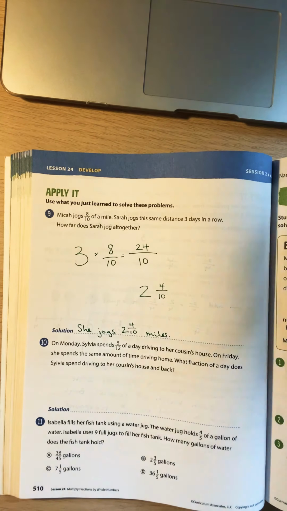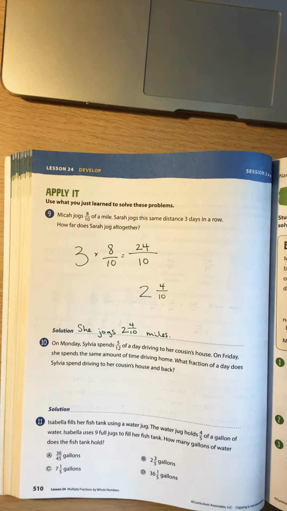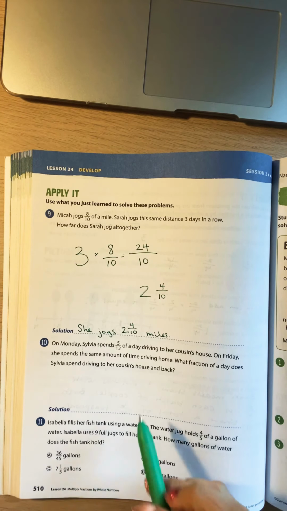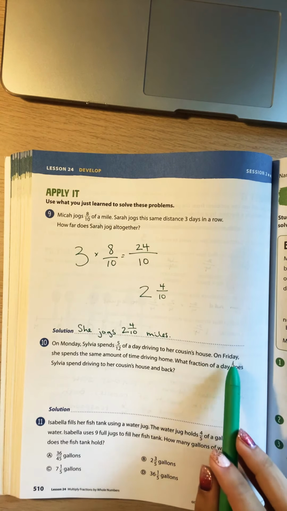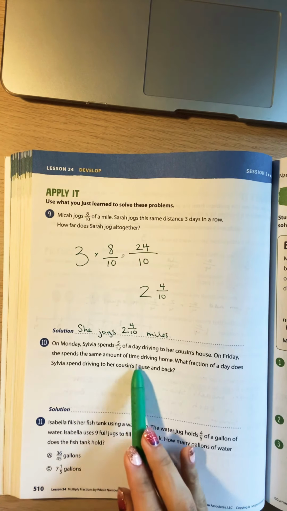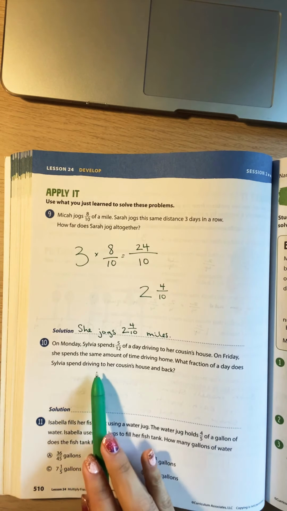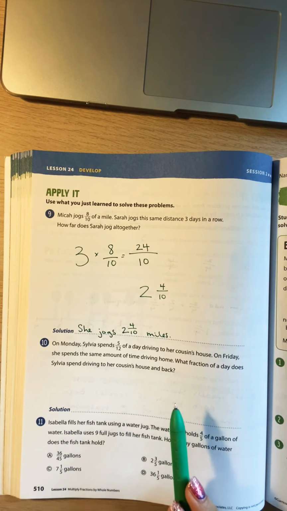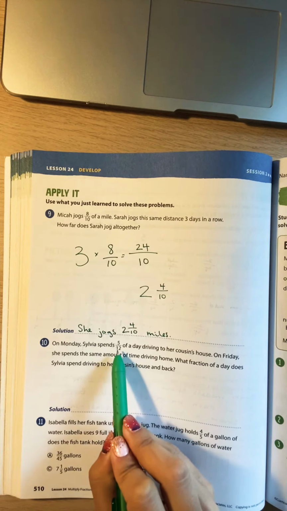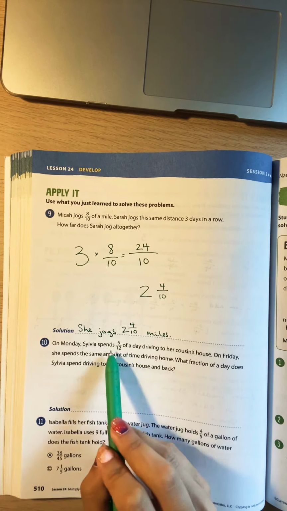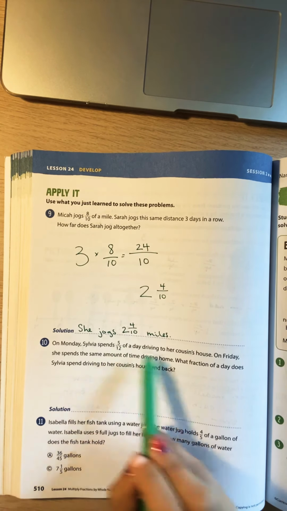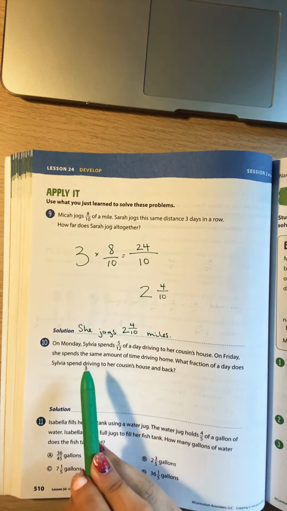Perfect. Number 10. On Monday, Sylvia spends 5/12 of a day driving to her cousin's house. On Friday, she spends the same amount of time driving home. What fraction of a day does Sylvia spend driving to her cousin's house and back? Okay, so she spends 5/12 of a day driving there, and then she drives back later.